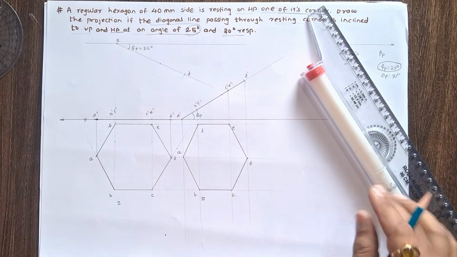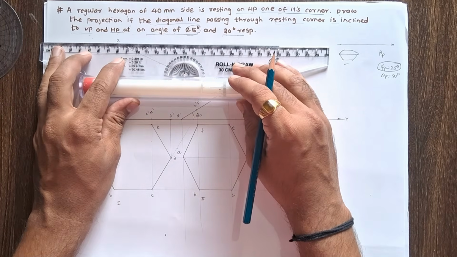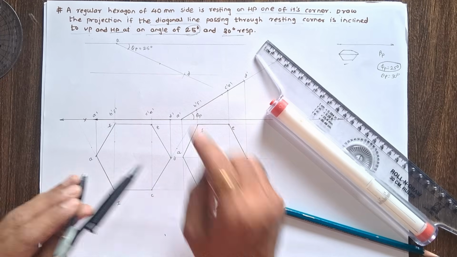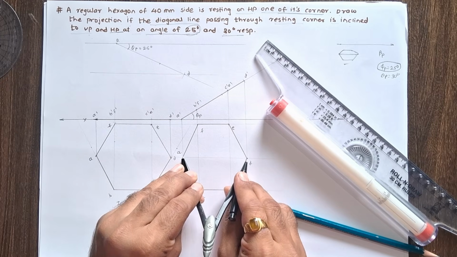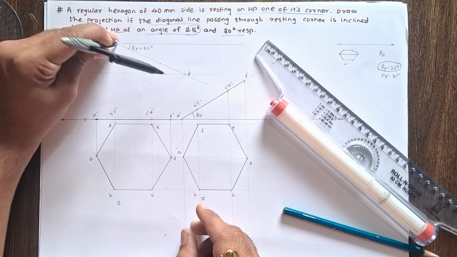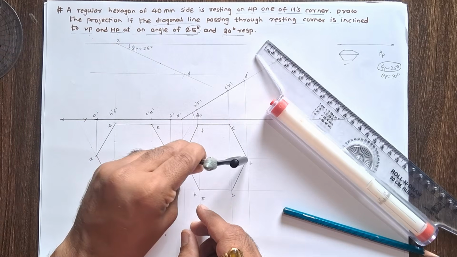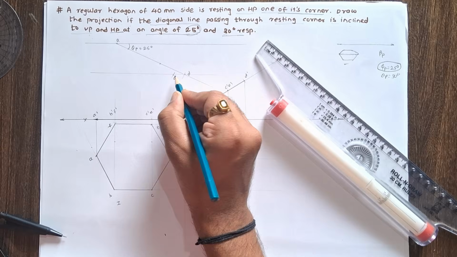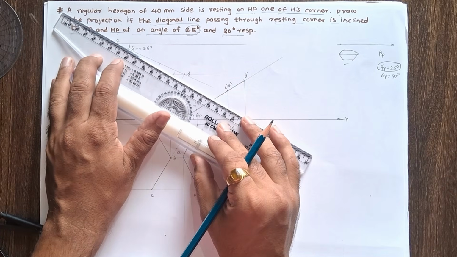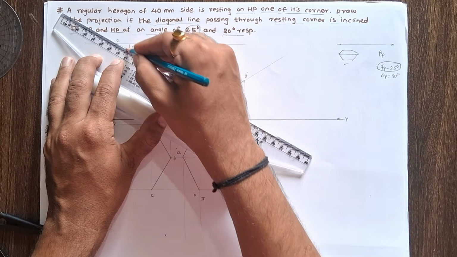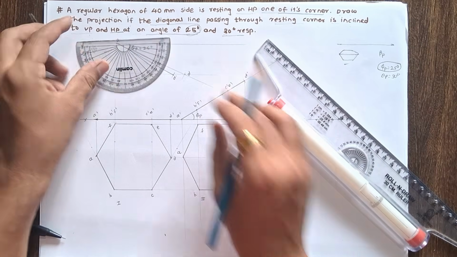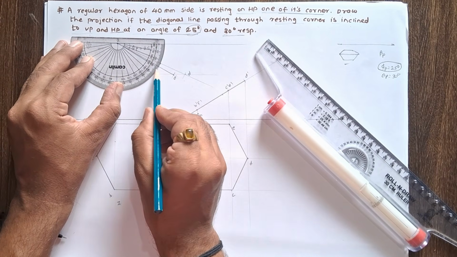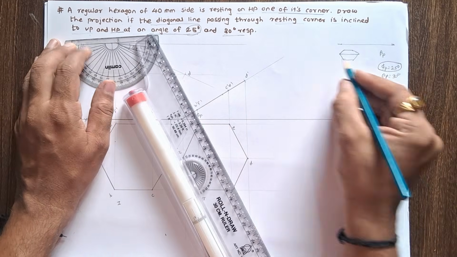This is point A. Now from D, draw the locus line, and on this locus line, mark this apparent length. This is AD apparent length from A dash. From A dash, mark the distance. This is your point D dash. Join A dash, D dash, and find this beta plane angle. The beta plane angle for this problem is 29 degrees.